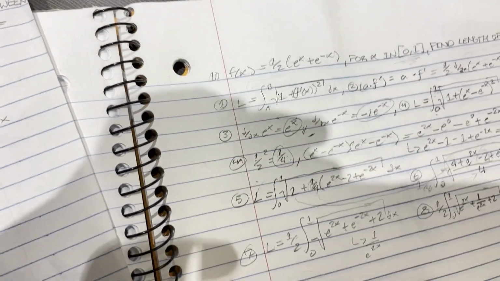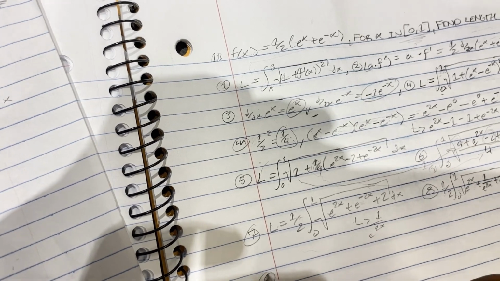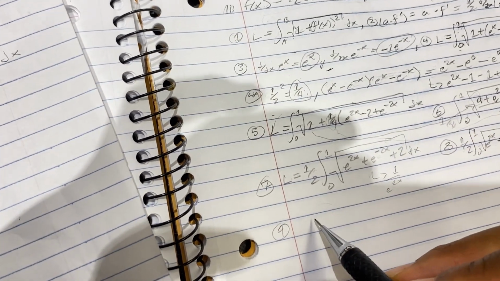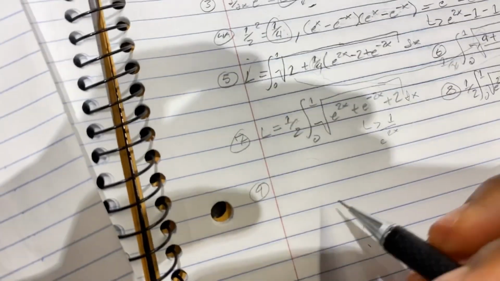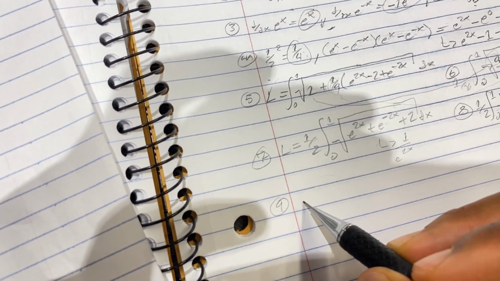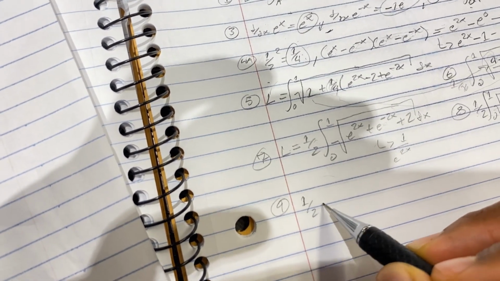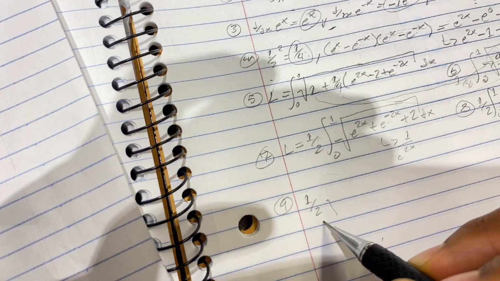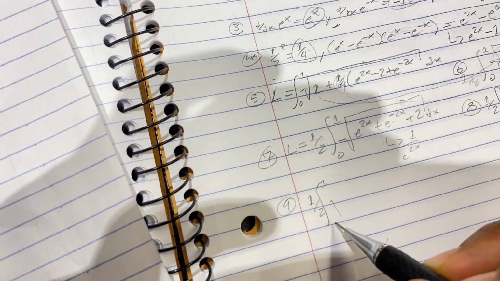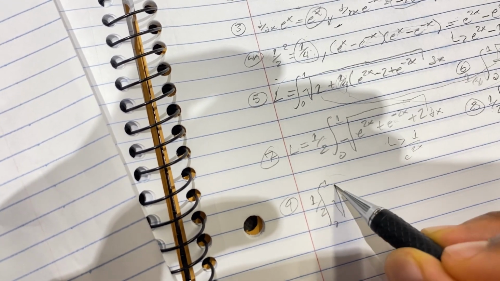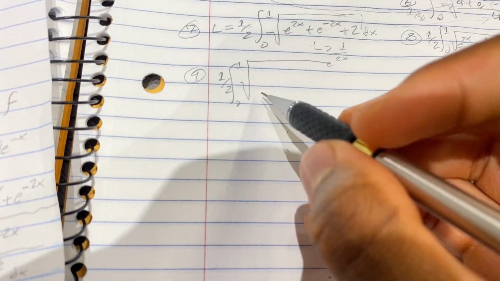So step 9, what we're going to do is multiply them all by e to the 2x. We're going to have 1/2 times the integral of 0 to 1, I meant to say, with, I think that's a better angle.